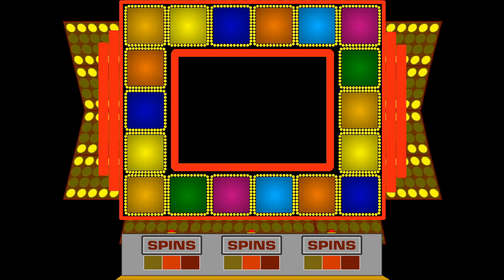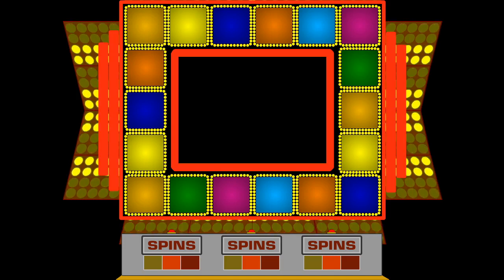Today, these three players are after big bucks, but they'll have to avoid the whammy as they play the most exciting game of their lives.